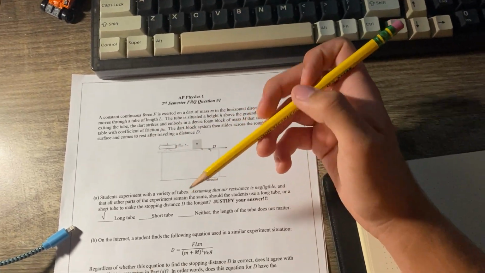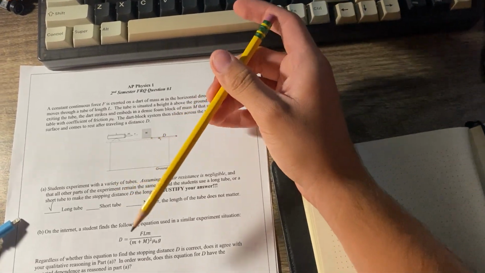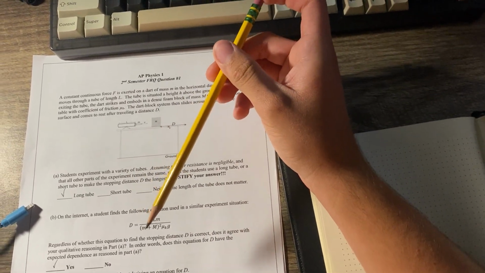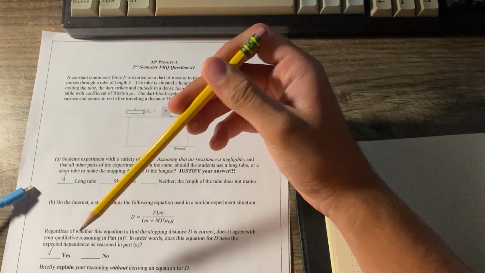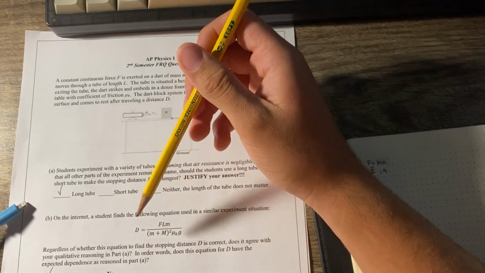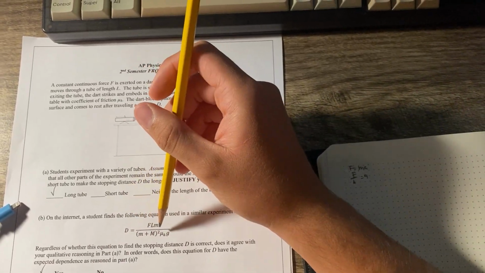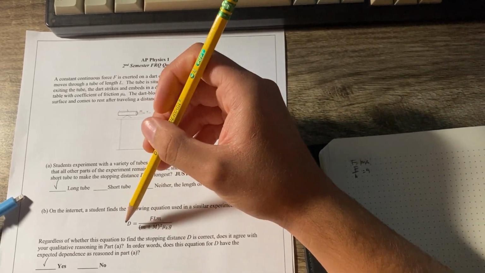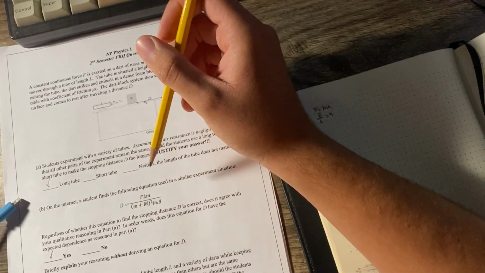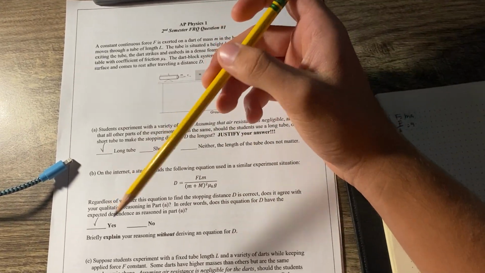In part B, a student finds the following equation on the internet used in similar experiments. It is asking, does this equation have the expected dependence as reasoned in part A? I would say yes. Here we see that d is dependent on L, the length of the tube. If we increase L, the stopping distance is going to increase as well. So yes, it is dependent.